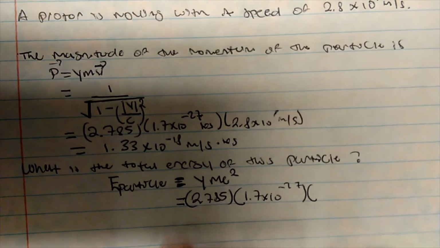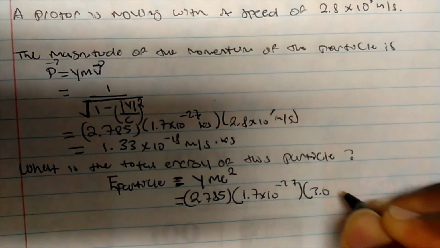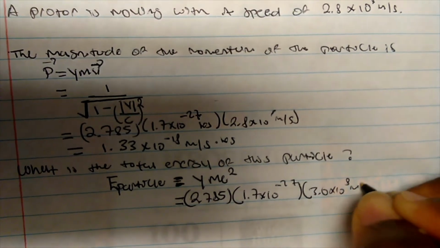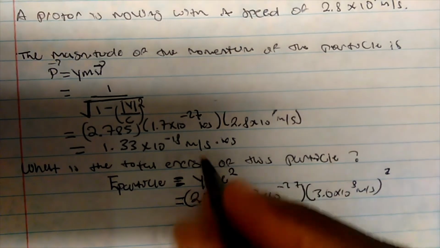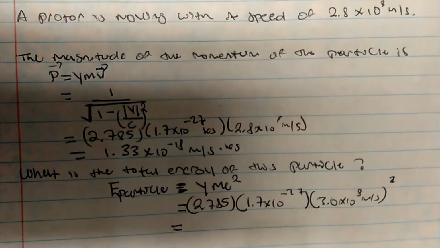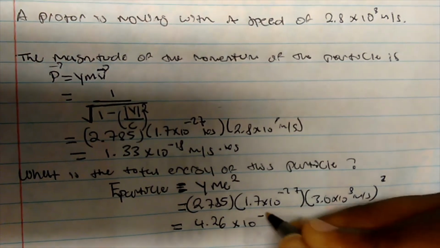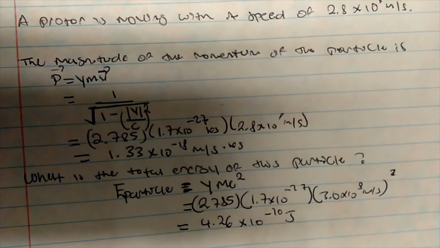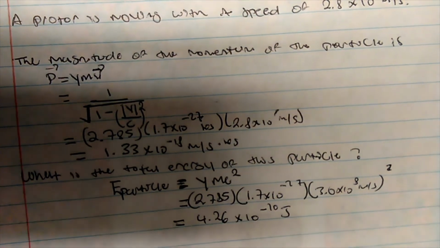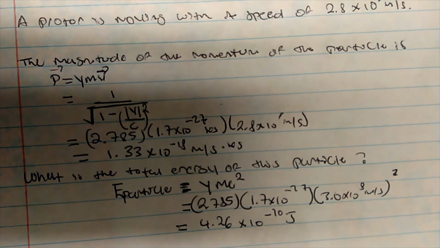Okay, and we're not going to worry about units right now, and we're simply going to square the speed of light, 3.0 times 10 to the 8 meters per second, squared. And when I plug all that into my calculator, I should get 4.26 times 10 to the negative 10 joules. Okay, so this would be my answer for the total energy of the particle.